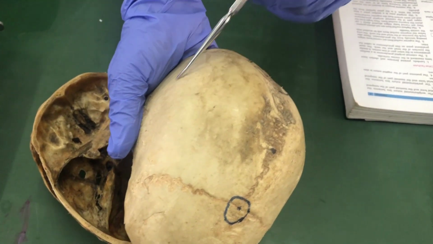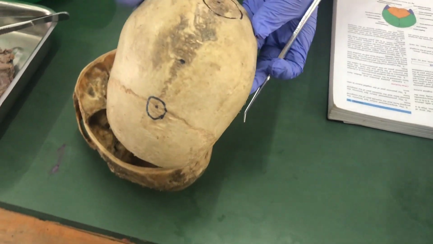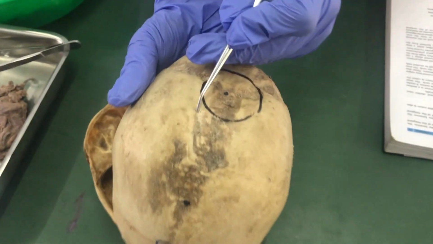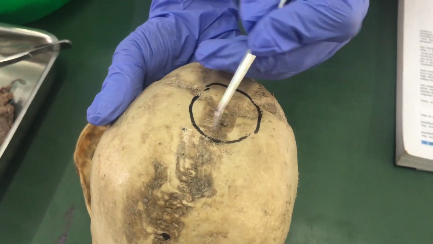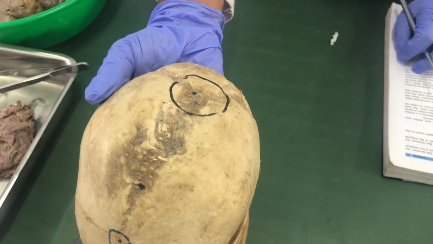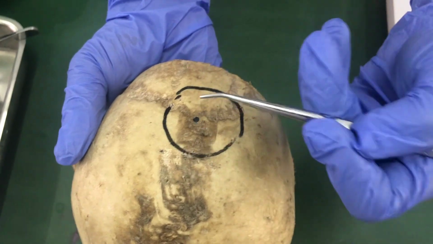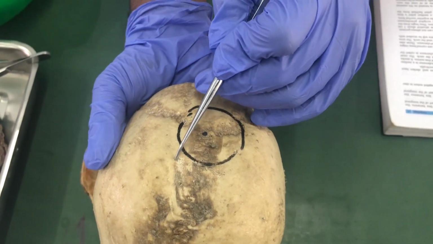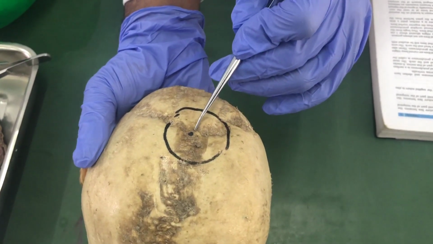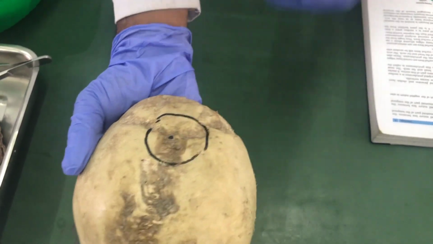This is a common site of fracture of skull. The parietal foramen is located on either side of the sagittal suture, 2 to 4 centimeters in front of lambda.